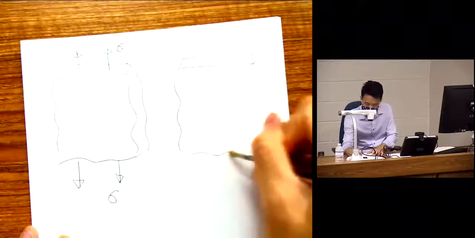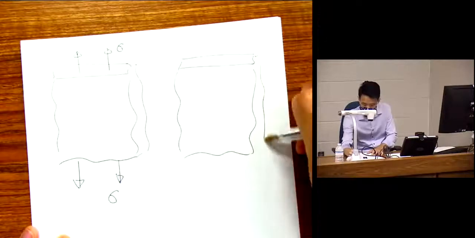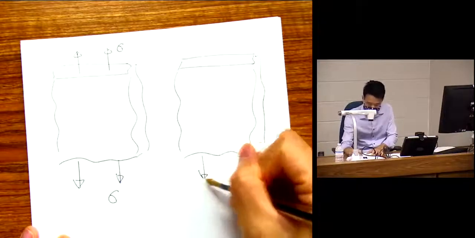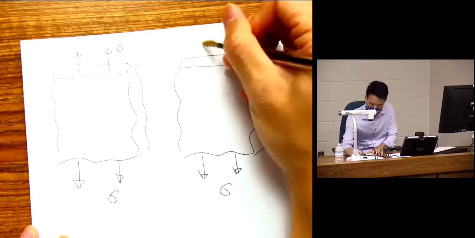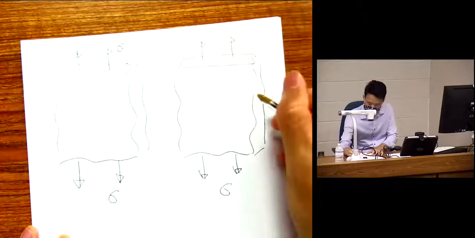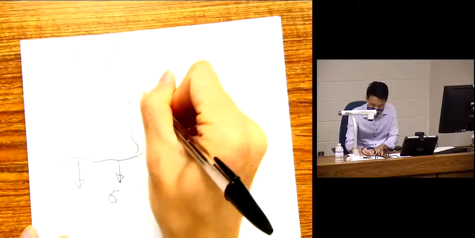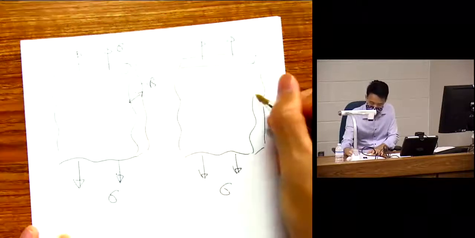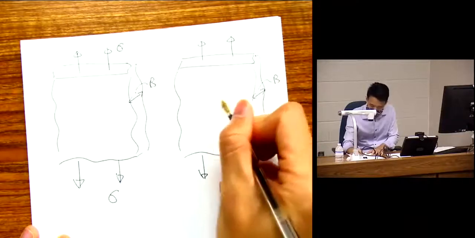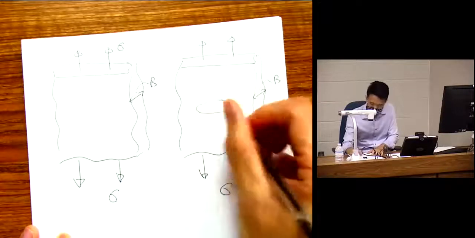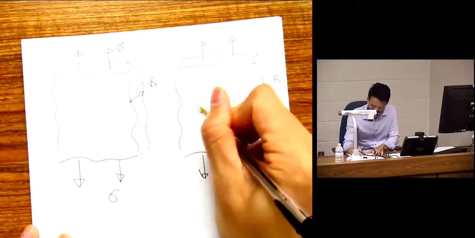Another copy of the same piece of solid, where the width is B. But this one has a crack of 2a.